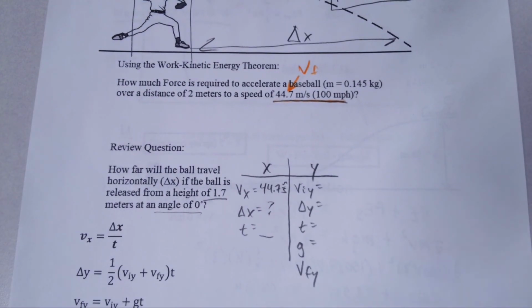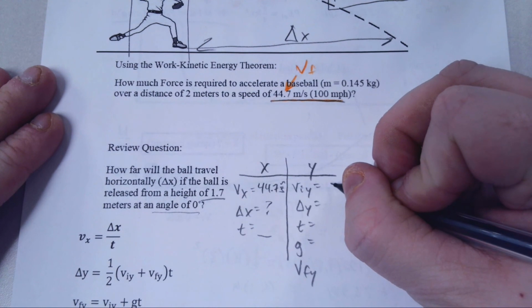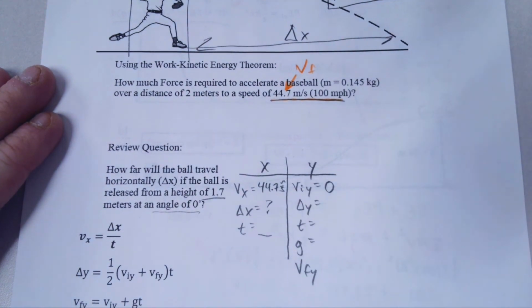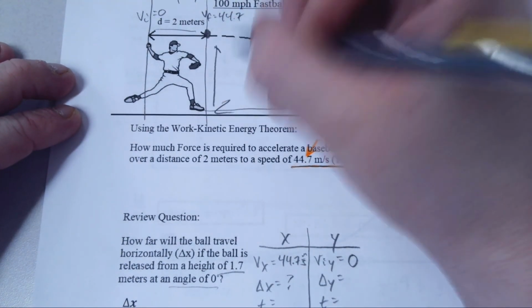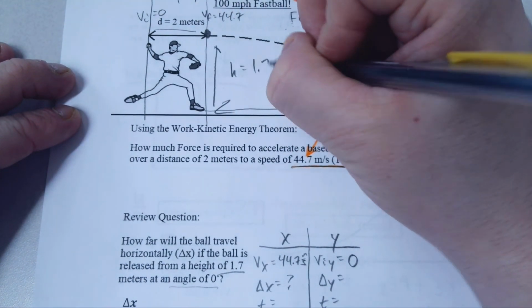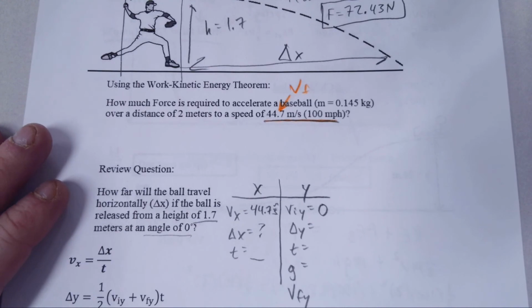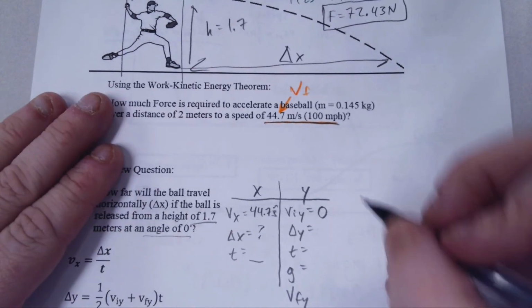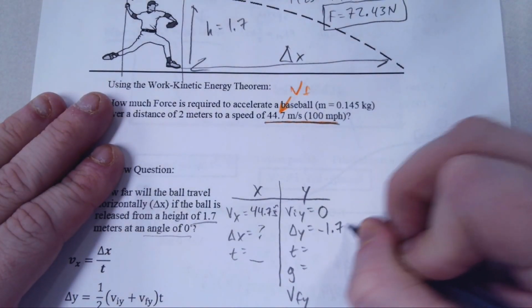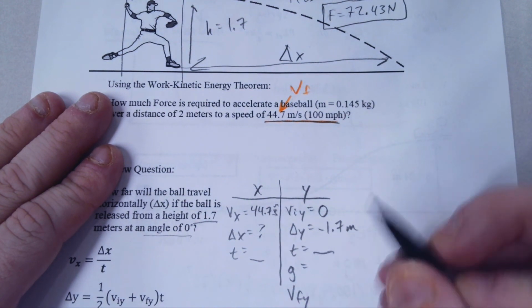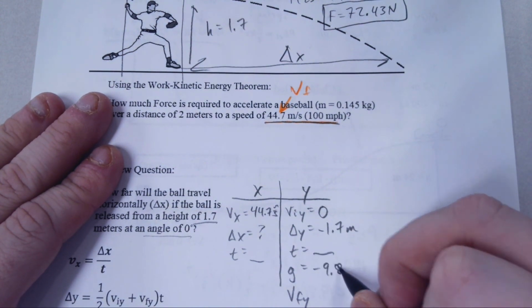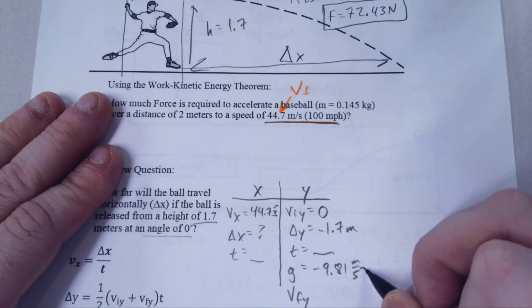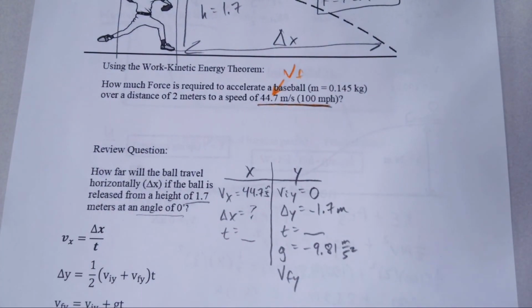The initial velocity in the y direction, because it's completely horizontal, is 0. Now here comes the part. The height is 1.7. What is delta y? Negative 1.7. Awesome. We don't know the time. Gravity is going to be negative. Why? Because we have direction with these. There's the projectile motion, free fall, we always use negative.